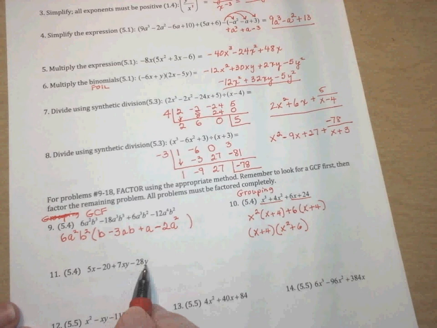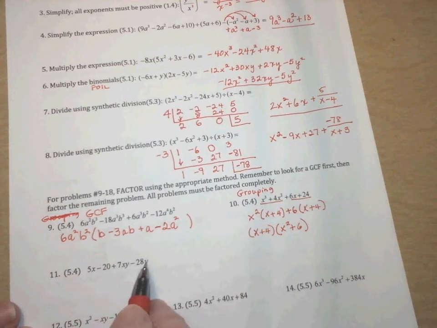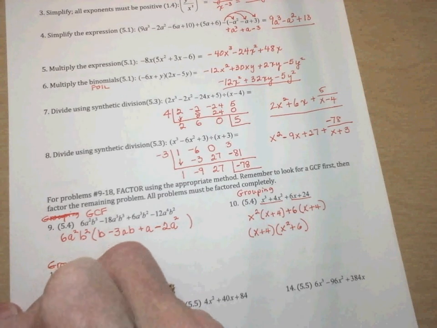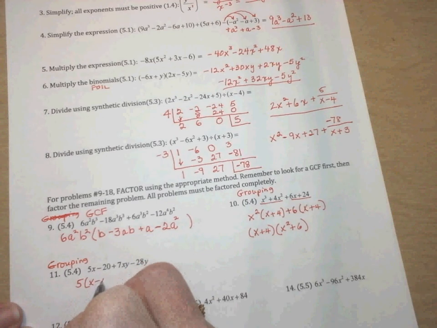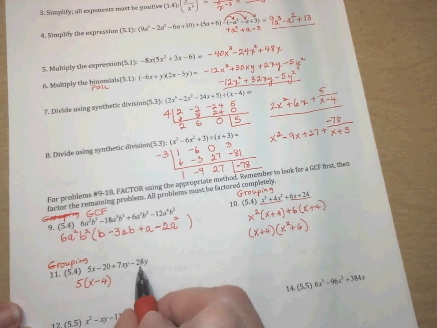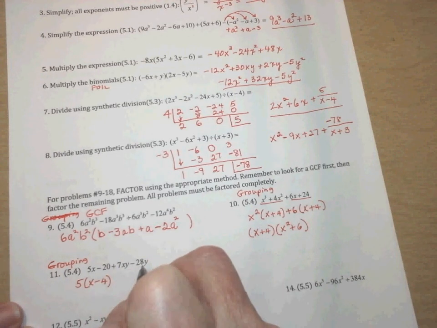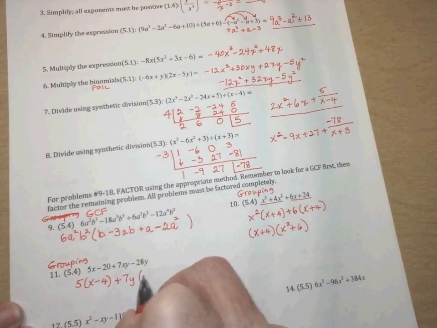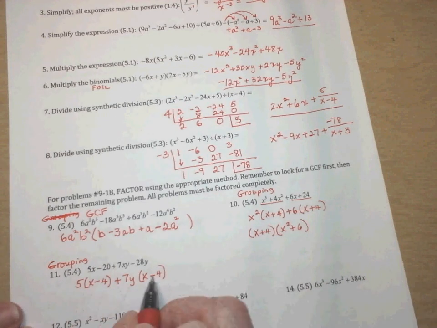On number 11, there's 4 terms again. So this one looks like another grouping problem. So I can take out 5 from the first 2, and I can take out 7y from the second 2. And so this one will be another grouping problem. So I'm going to take out my 5 and get x minus 4. So over here, I'm going to be looking for another x minus 4 to show up. Then I'm going to take out a +7 and a y. And that will leave me with a +x and a -4.